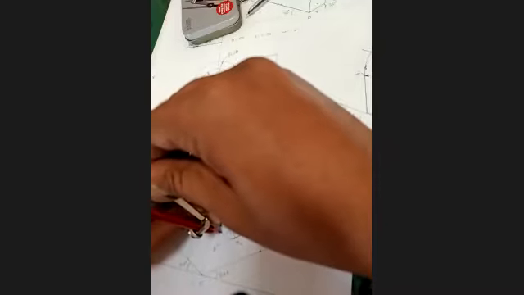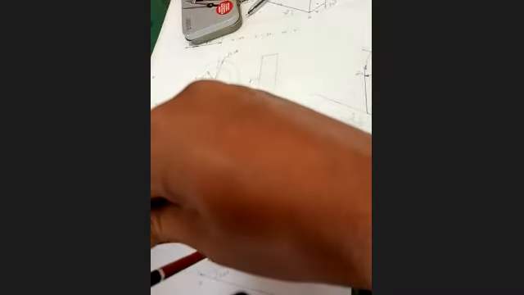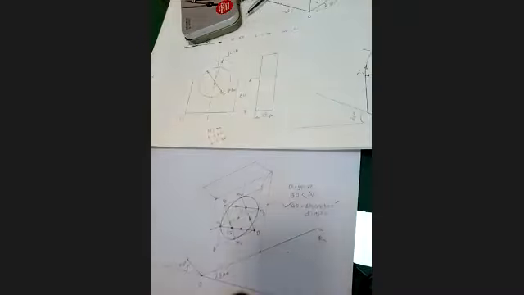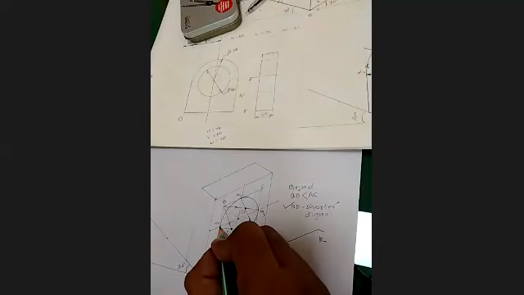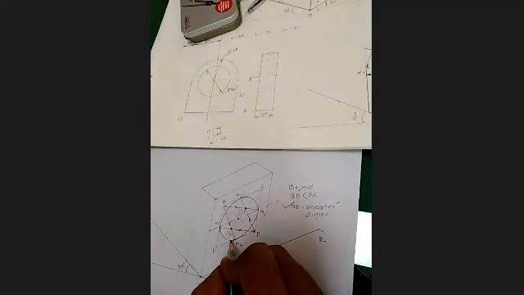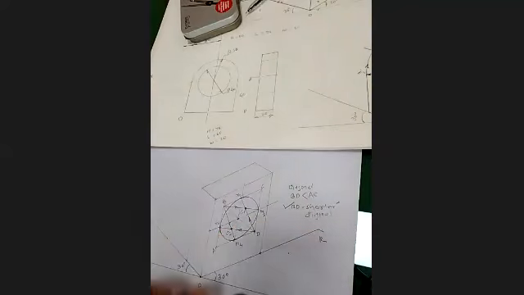Maybe partly you can do the major part with the compass, and the remaining, if it is not matching, you can do it manually, but it should look like an arc. Okay, so this is the isometric circle. An isometric circle always looks like an ellipse.